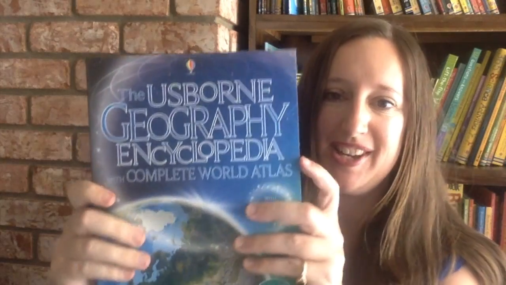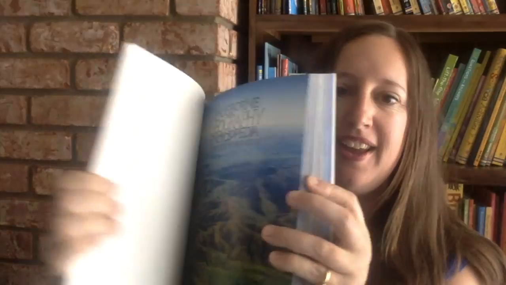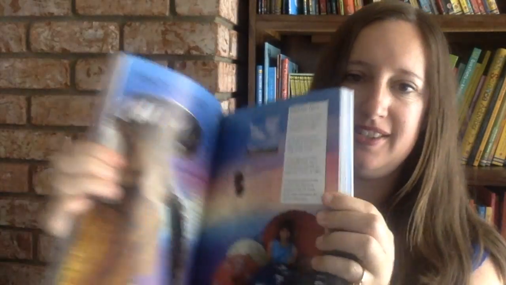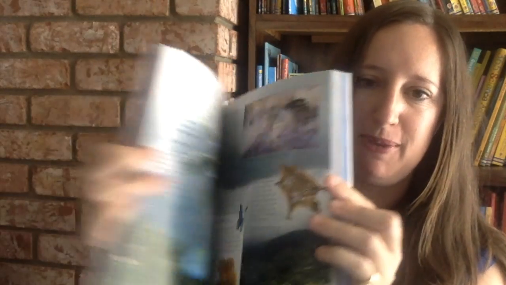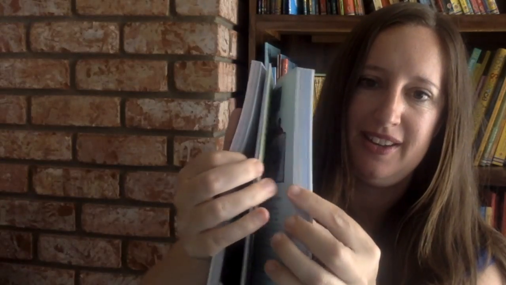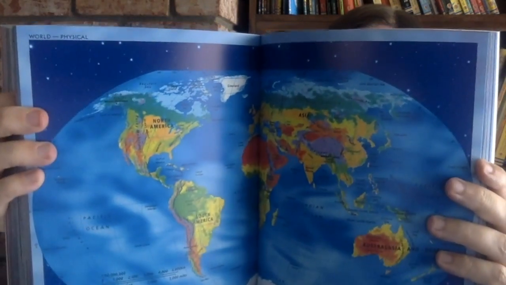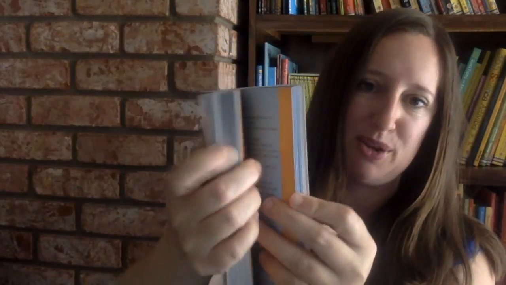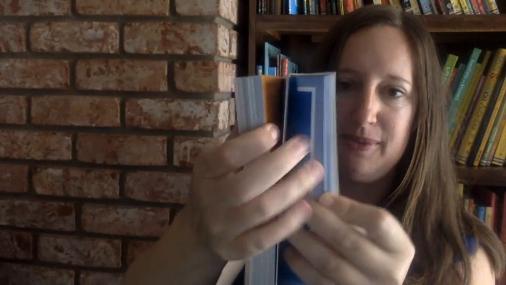If you'd like some help with geography, we can help you there too. We have an encyclopedia for that as well. Here's the Usborne Geography Encyclopedia. Again, internet linked, nice and thick, comes in paperback and hardback. And this one will talk about different weather patterns. It will talk about environmental concerns. It will talk about geography, obviously the solar system, weather, climates, oceans, things like that. So that one is a nice one to have as well.